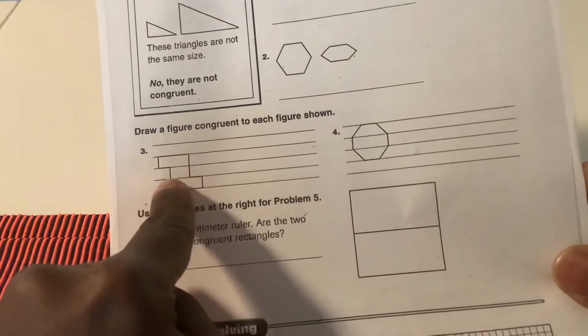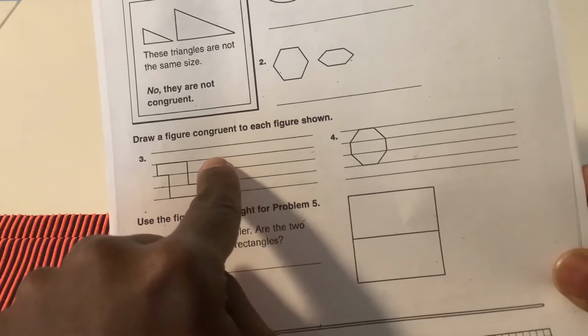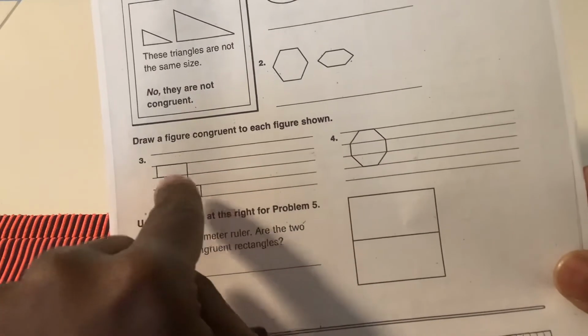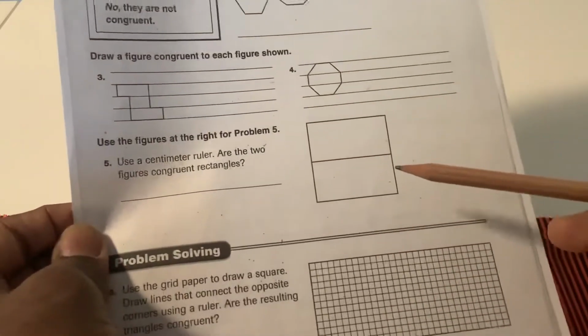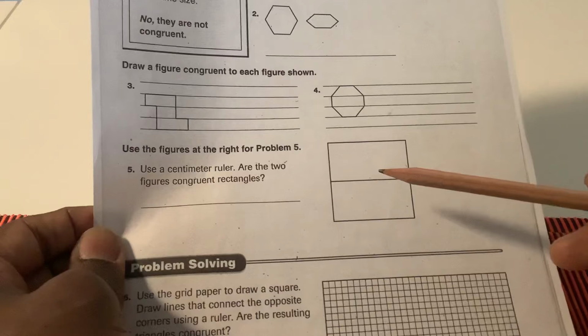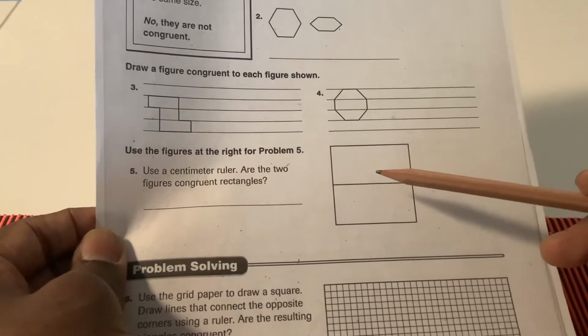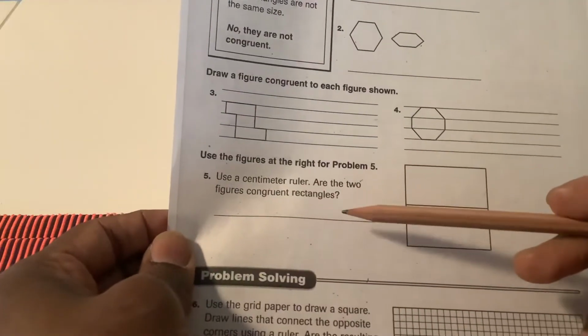For part 2 here, it says draw a figure congruent to each figure shown. So here's the figure. You need to draw the figure that is the same shape and size as this one for numbers 3 and 4. For question 5, it says use the figures at the right for problem 5. It says to use a centimeter ruler. Are the two figures congruent rectangles? You have to write yes or no, and then why.